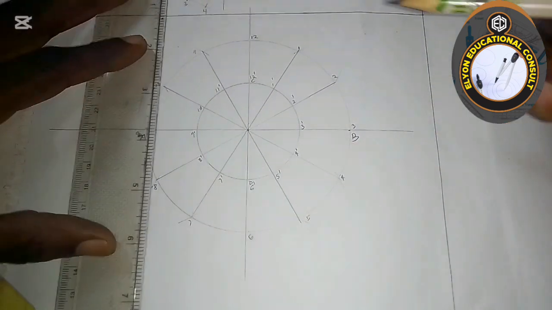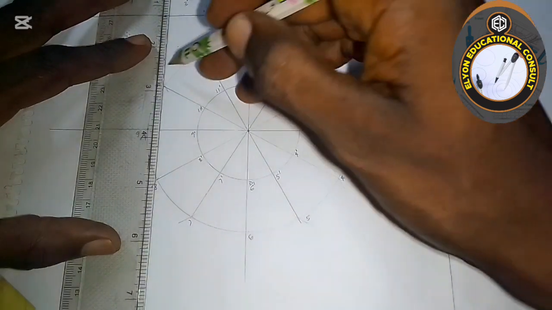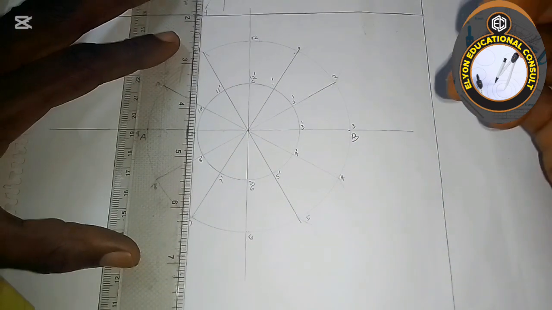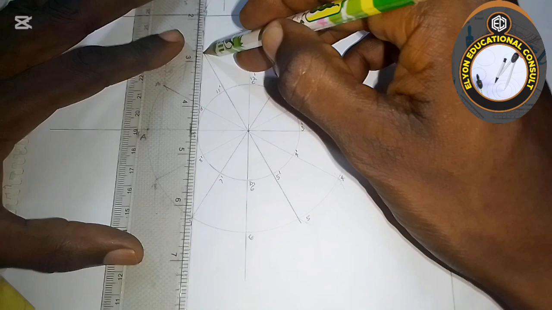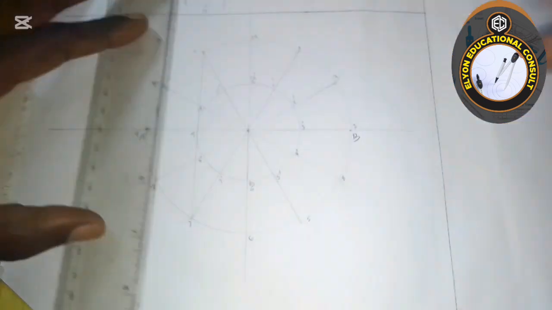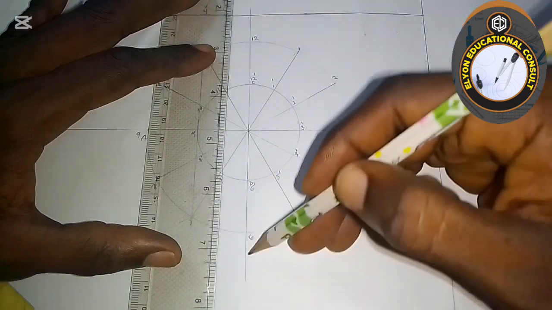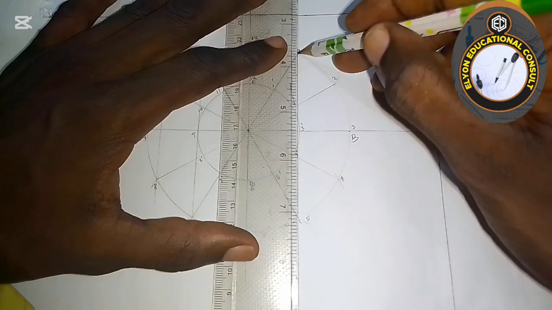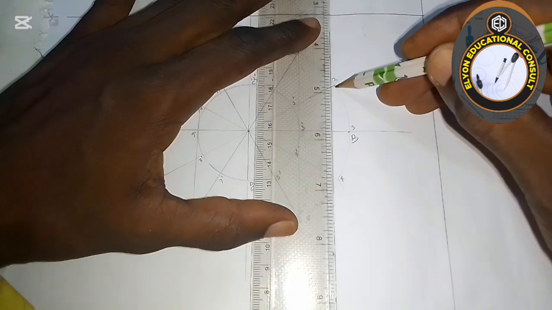So let's quickly do that now. I will join like this, thin line, please, thin line. So you have this. Then you have this now. Make sure it's on 11 and 7 like this. Now 12 and 6 already joined. Then you come this way. All right, so this.